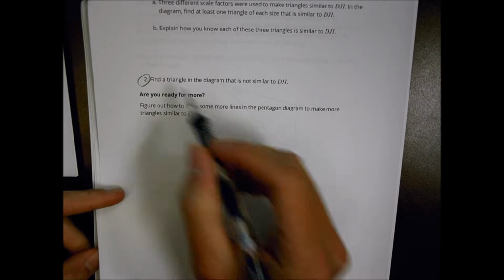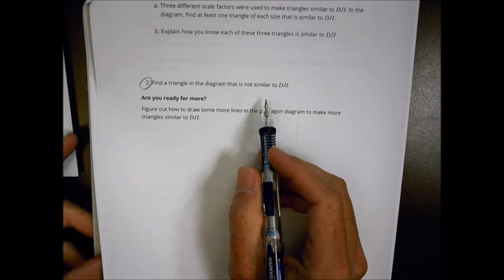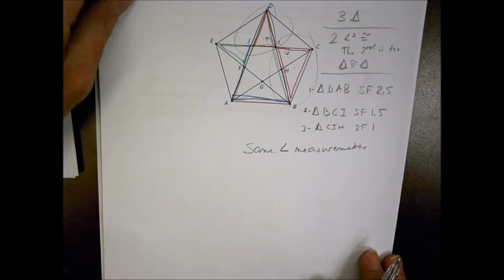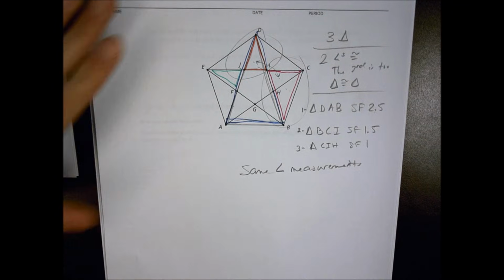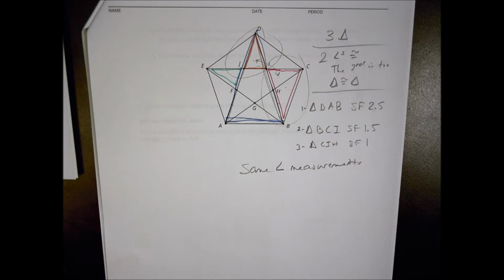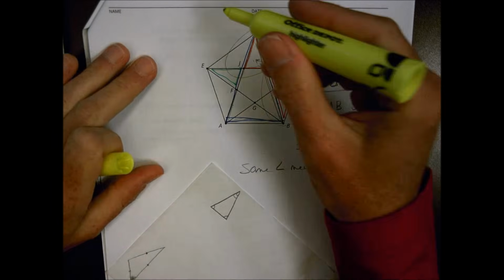It says, figure out how to draw some more lines in the pentagon diagram to make more triangles similar to the one over here. Find a triangle in the diagram that's not similar to DJI. If I'm going to find one not similar, then I'm looking for a triangle that's in there but doesn't quite have those same angle measurements. And so you might look here, for example.